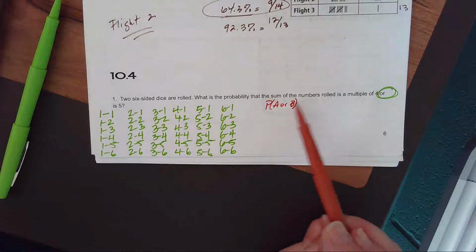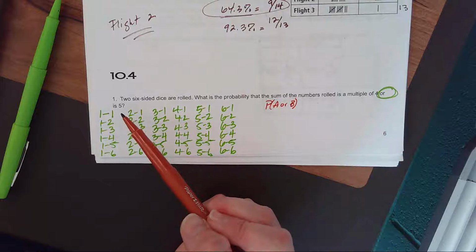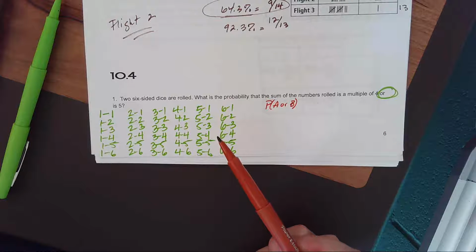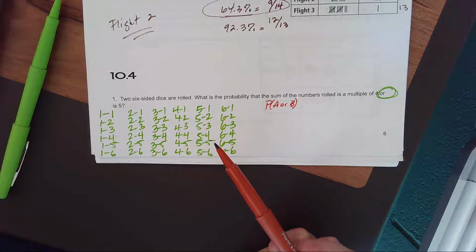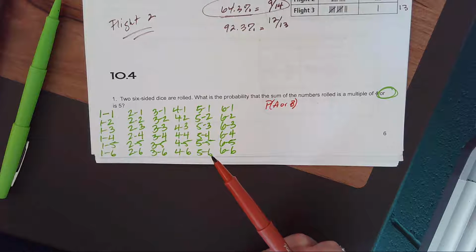So the probability that the sum of the numbers rolled is a multiple of 4 or is 5. Is there any overlap here? Can the sum of the numbers be 5, but also be a multiple of 4?